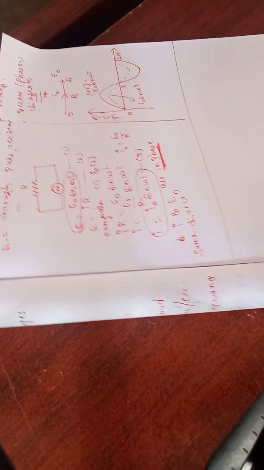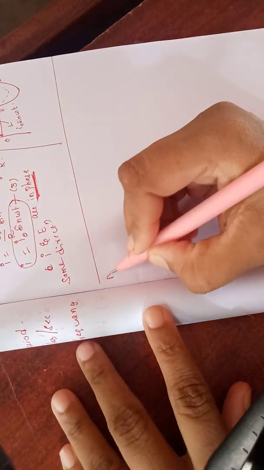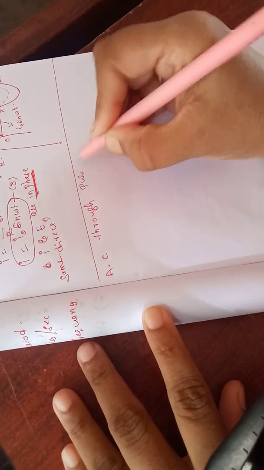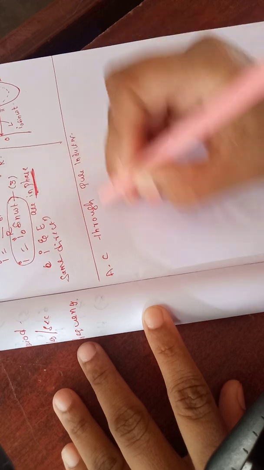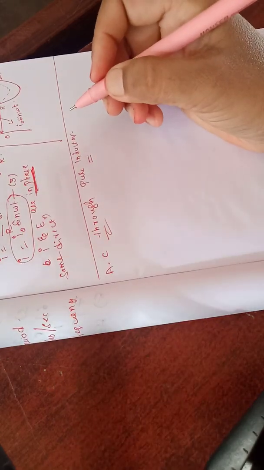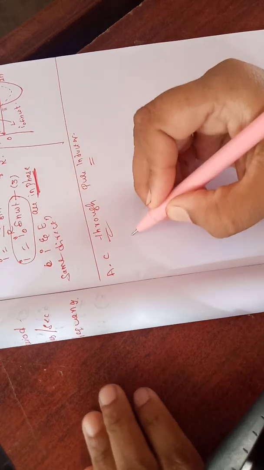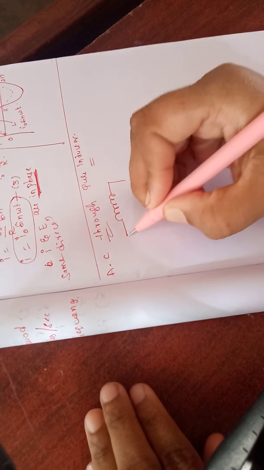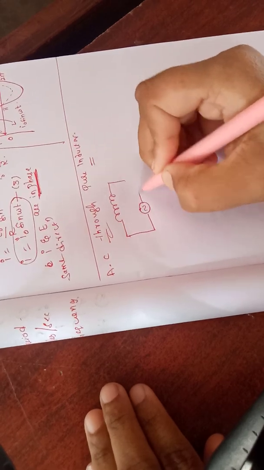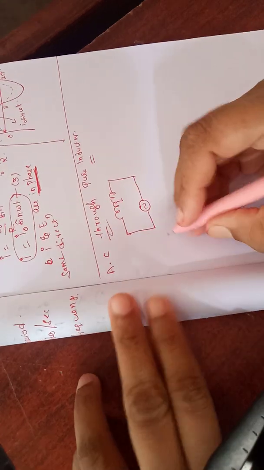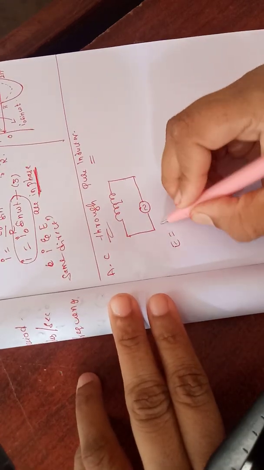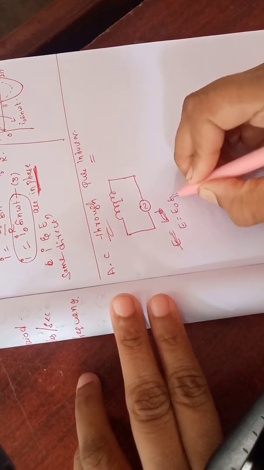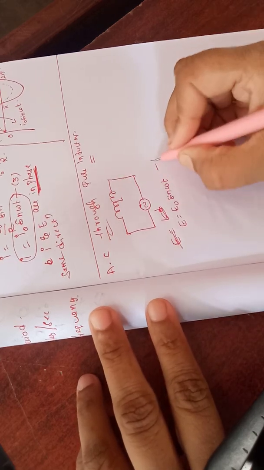Right? Now secondly, let us go for when AC flows through pure inductor. What happens? Let us see. Now let us join the inductor to this AC generator. Right? Let the EMF of AC be E naught sin omega t, equation 1.